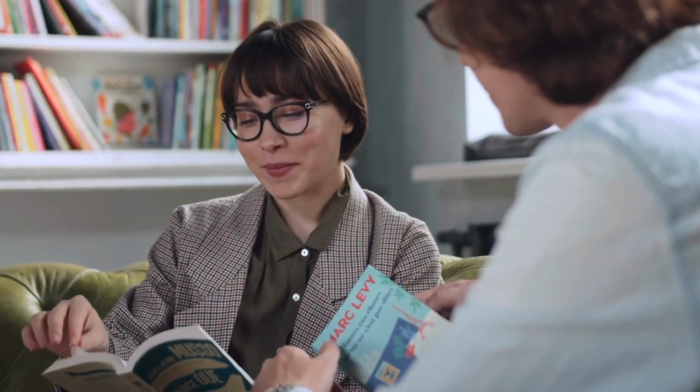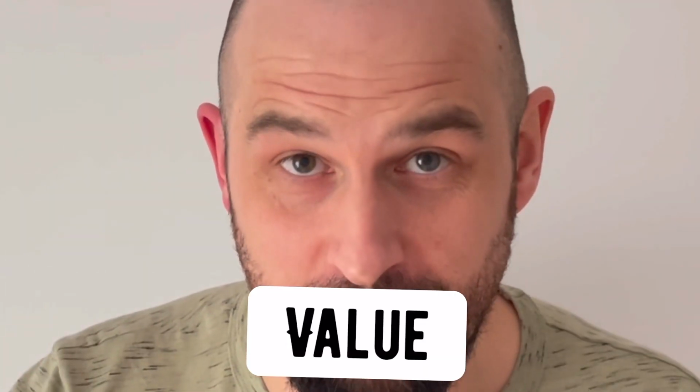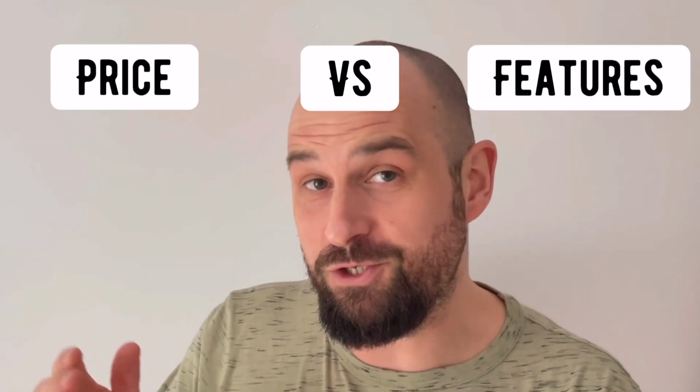So when people are buying no content and low content books, what are they interested in? They are interested in value. Value is simply the price they pay versus the features that they get. So for example, if your low content book has more features, more things that are going to solve a problem for people who are buying, then you can command a higher price.